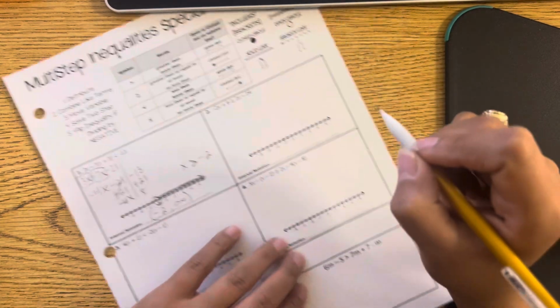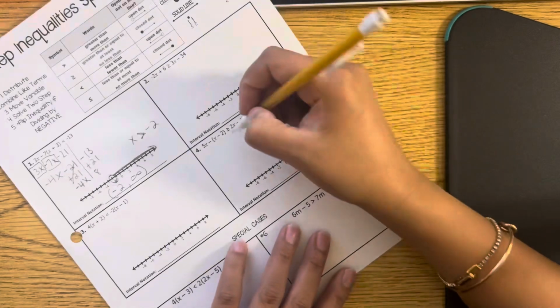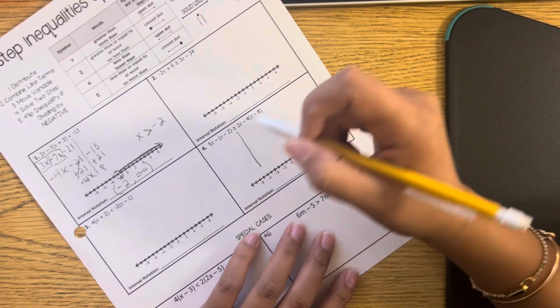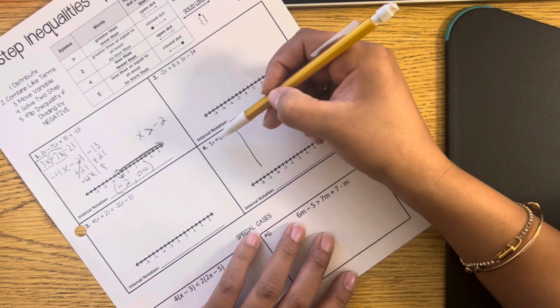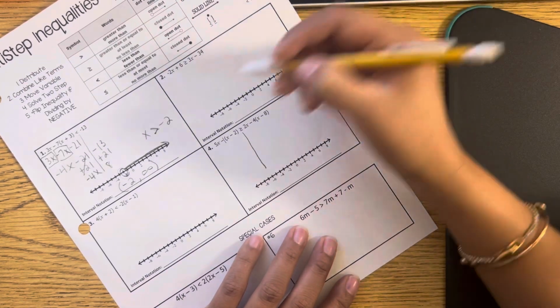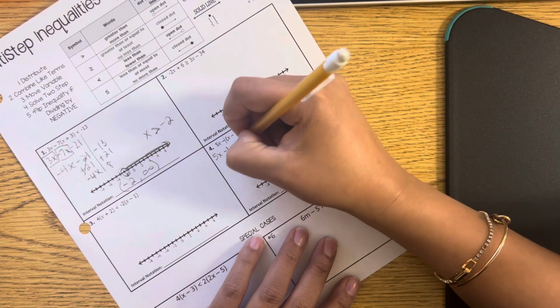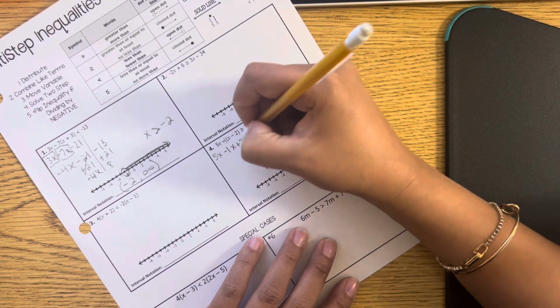And again, I'm going to jump around just for time purposes, but let's jump to number 4. Now, when there's parentheses, it's implied that there is some kind of distribution. Here, though, you're not distributing by 5, you're distributing by -1. So you bring down the 5x. -1 times x is -1x. -1 times -2 is +2.